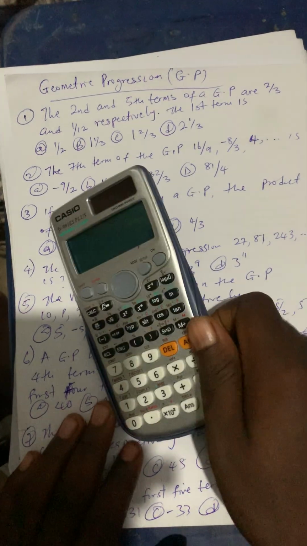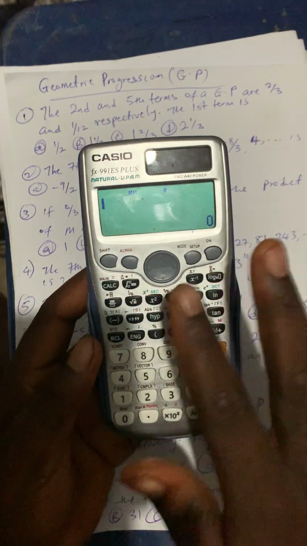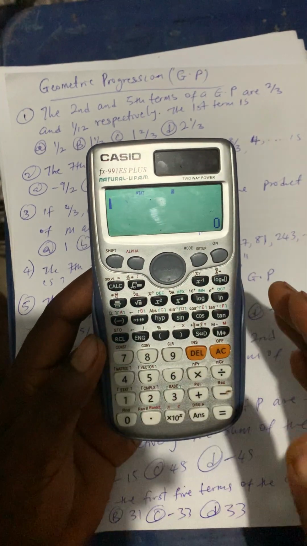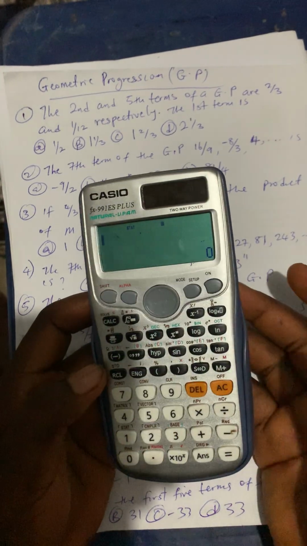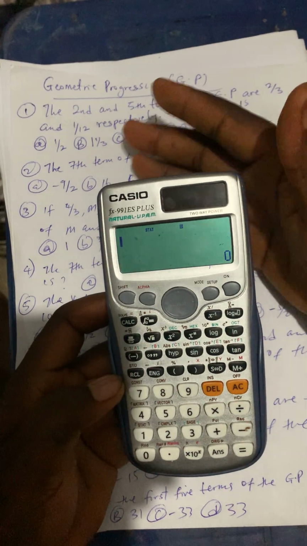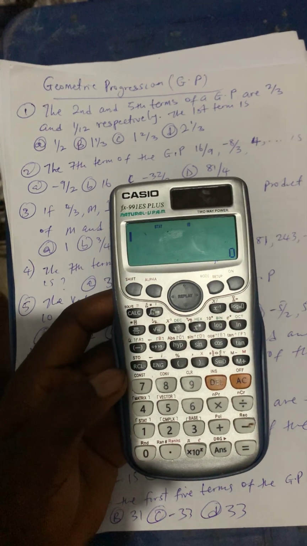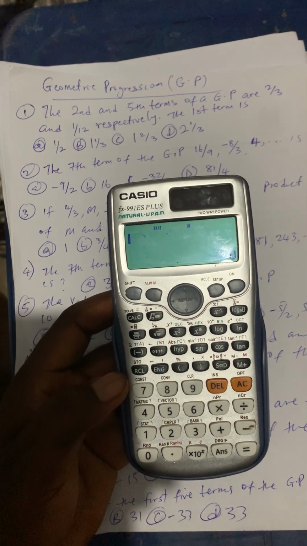Why should a normal human being fail geometric progression when you can just punch it into a calculator the way you punch normal addition and subtraction, and you will get your answer? It is very simple. The reason you fail GP is that you don't know how to punch it. You try to solve it by yourself, memorizing the formula and the rest of them. Don't waste time.